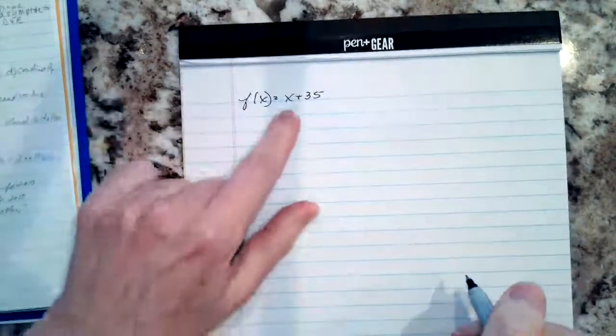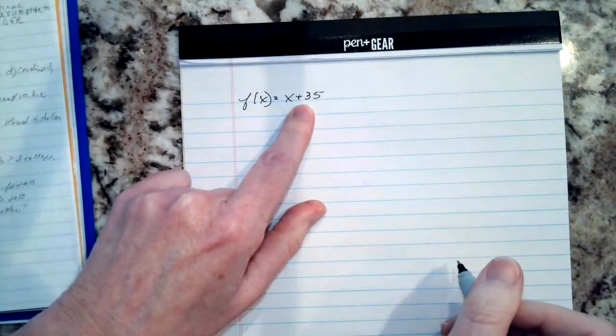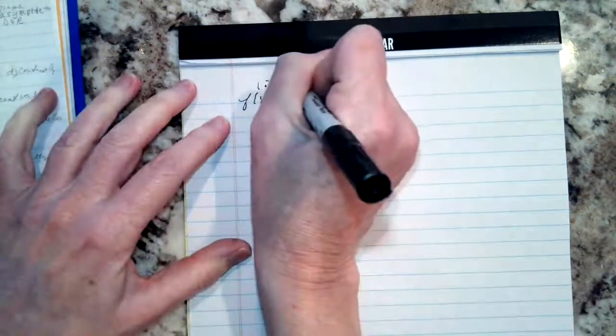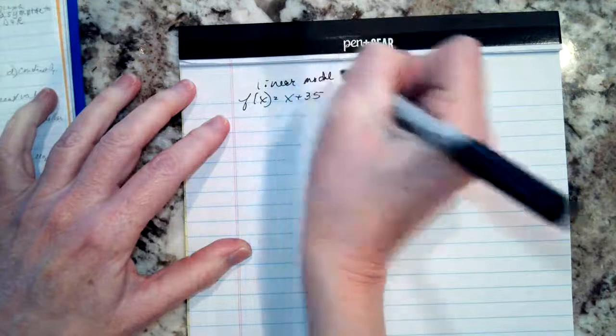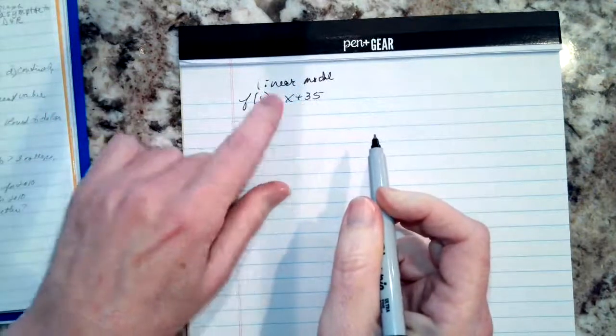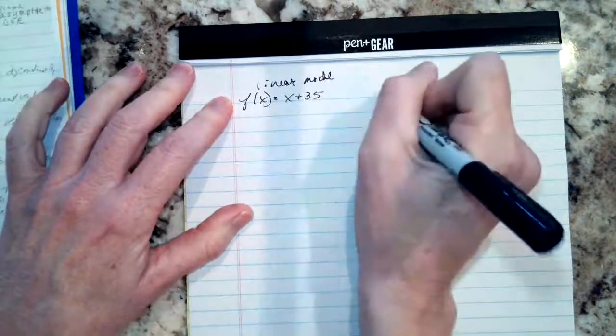Okay, there's an old-fashioned formula, x plus 35, no exponents involved. So this is called a linear formula. This is a linear model because that's a line, y equals mx plus b. That's a line. So this is a linear model of something that we're going to be talking about.